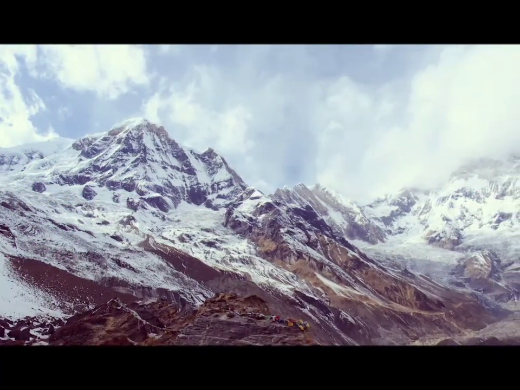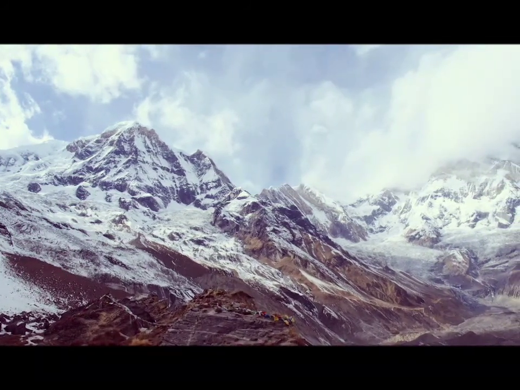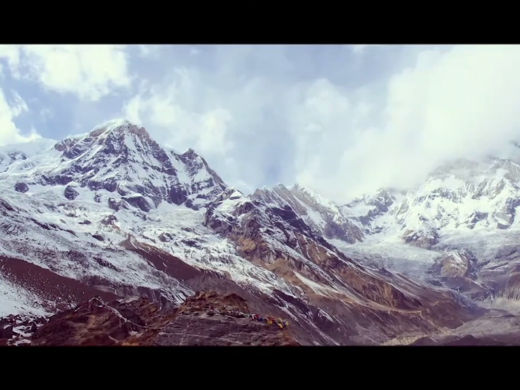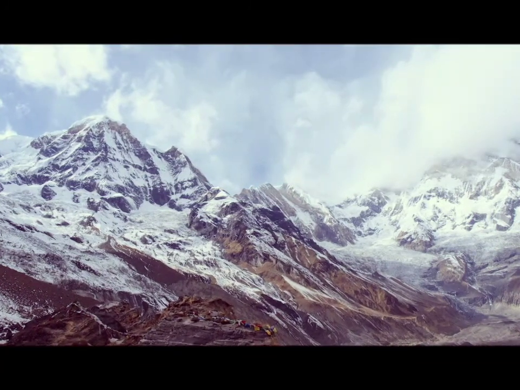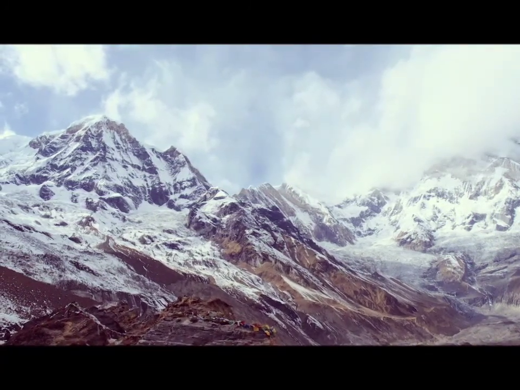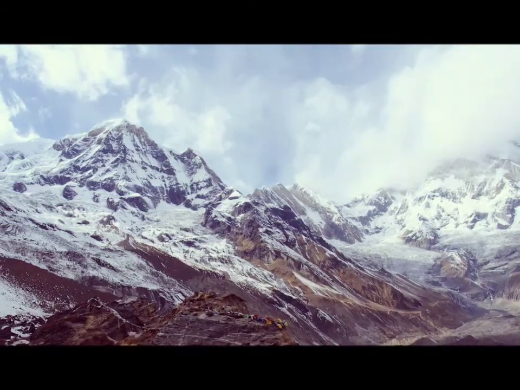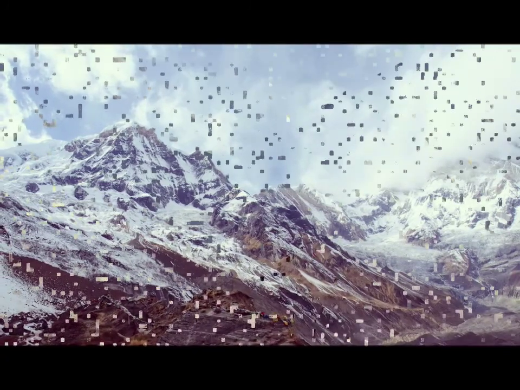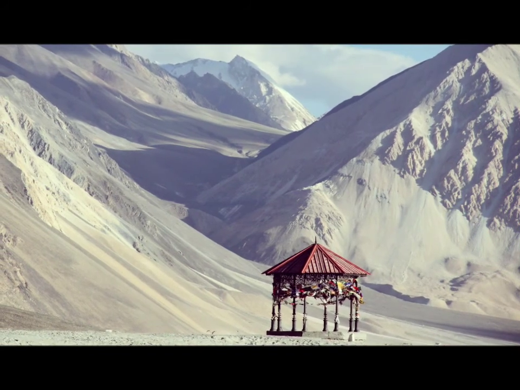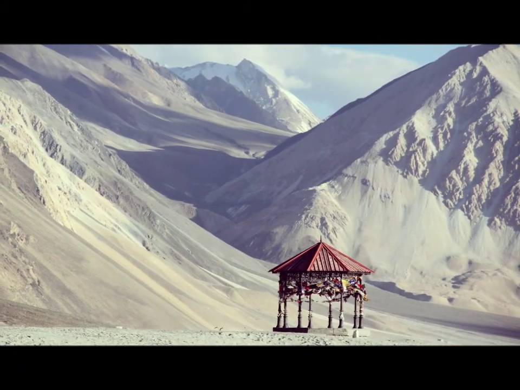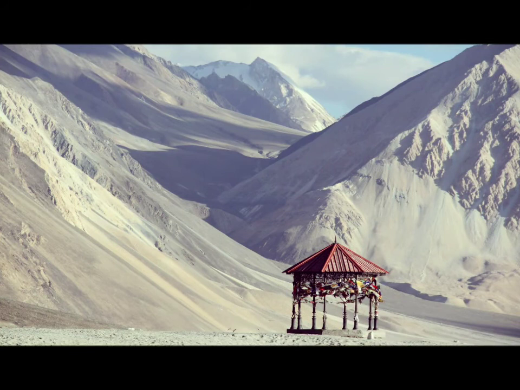Because when you use the word find, it implies that effort is needed to achieve it, to find it. It's not near you, it's somehow far from you. You have to travel some distance to reach there. And when we use the word realize, it simply means that it's right here, right now, it is here.